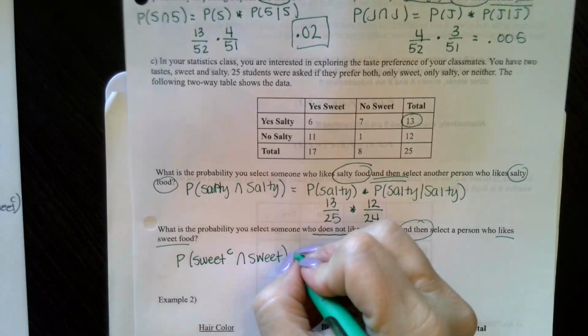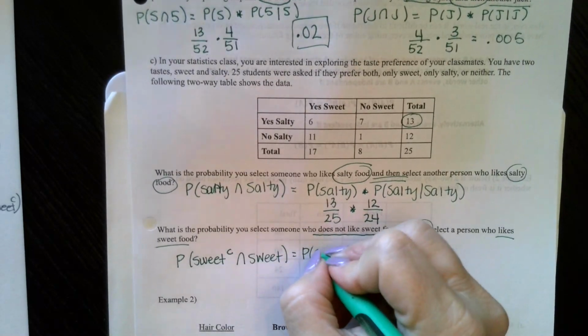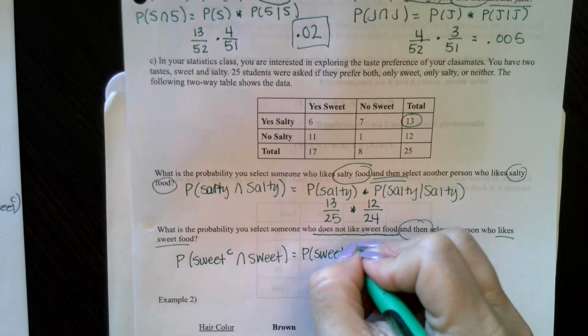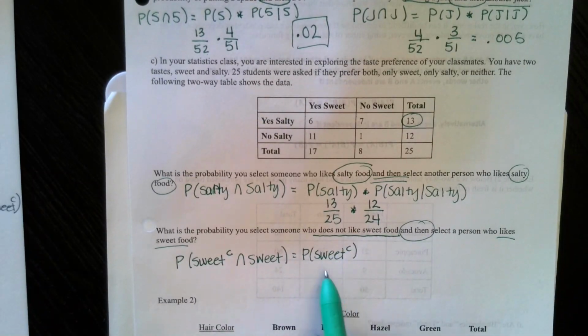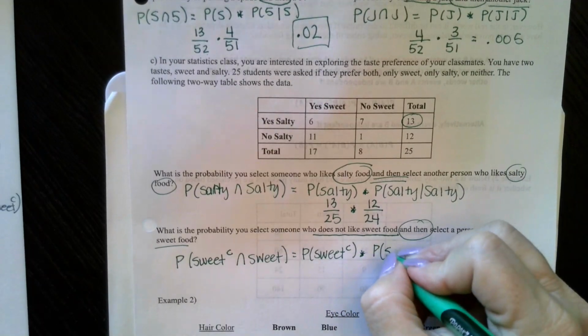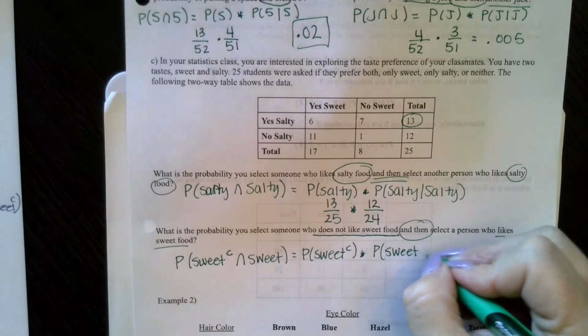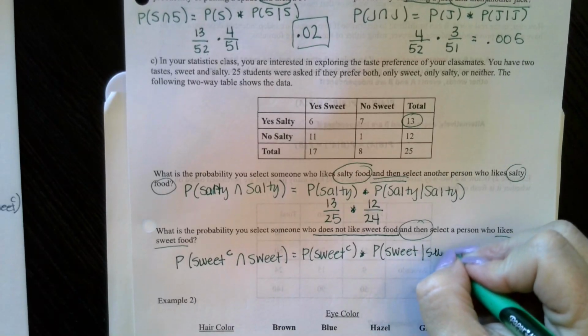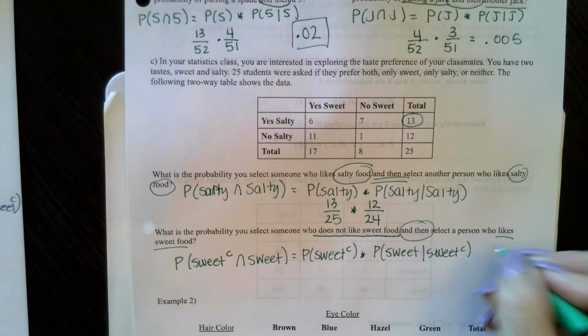So what does that look like? Probability of complement of sweet, so not sweet, times the probability that they do like sweet, given they don't like sweet.